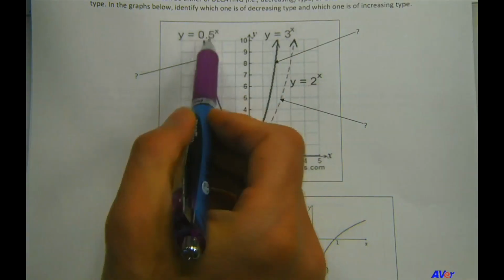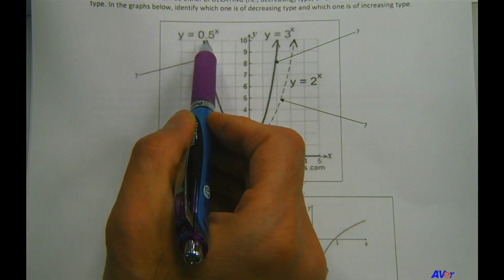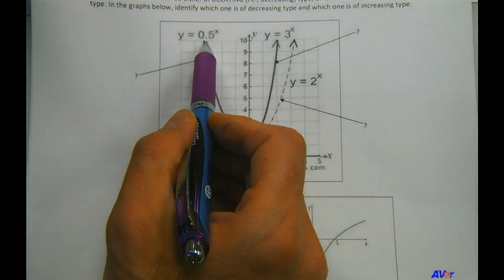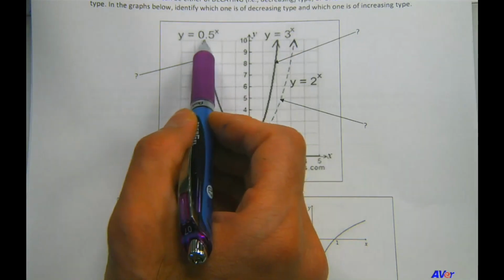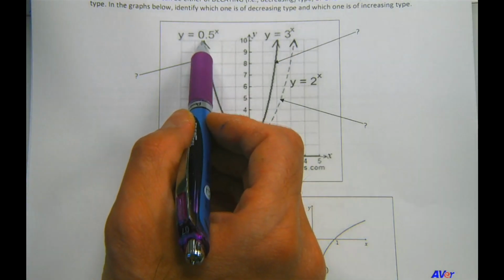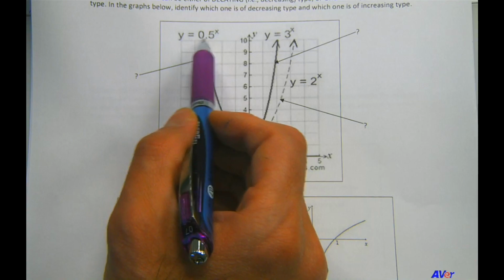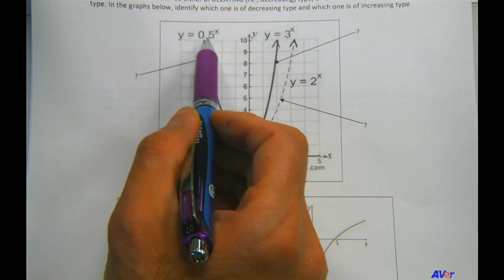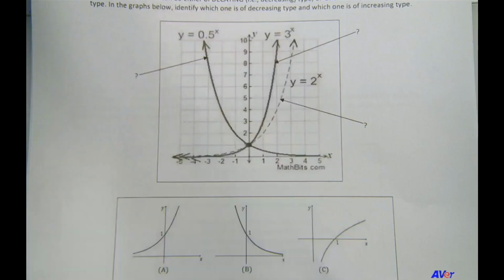But the base of this exponential function is less than 1. To be exact, it's some number between 0 and 1. When you have a number between 0 and 1 as the base, then you have a decaying or decreasing exponential function.